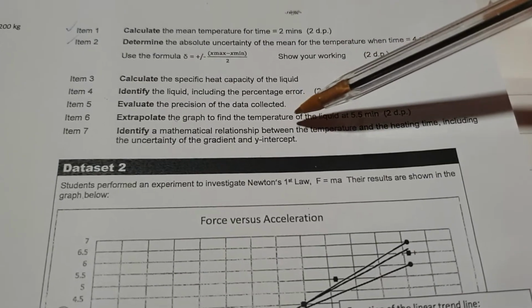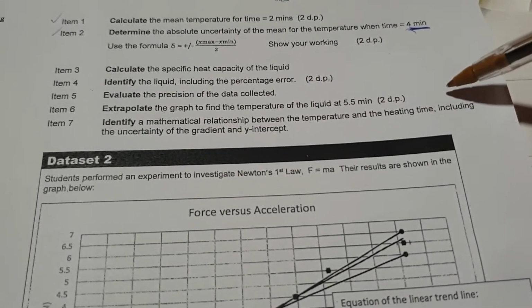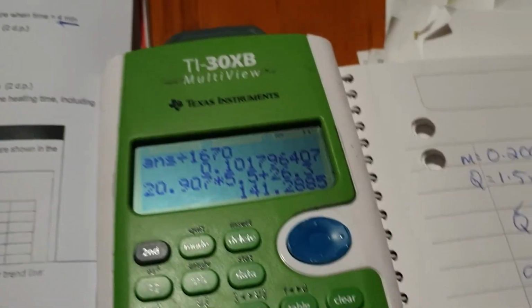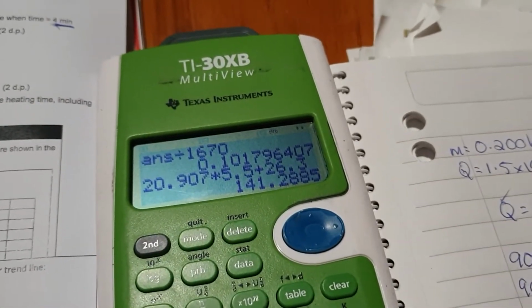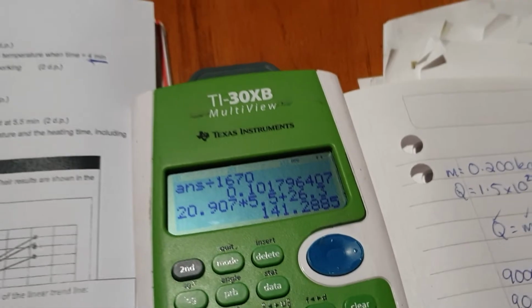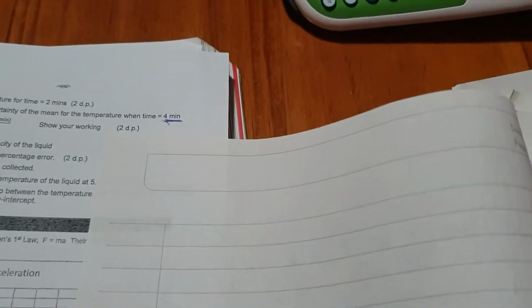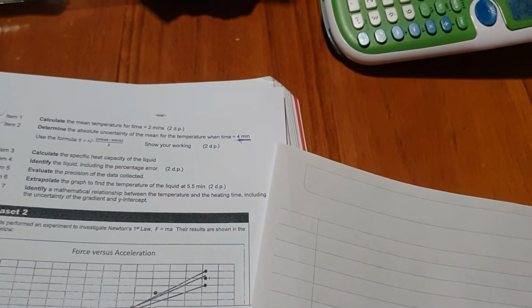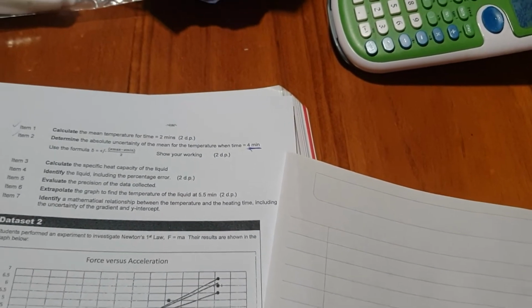Identify the mathematical relationship between the temperature and the heating time, including the uncertainty of the gradient. Right. I'm going to get a fresh page for that. I don't know that I have to actually.